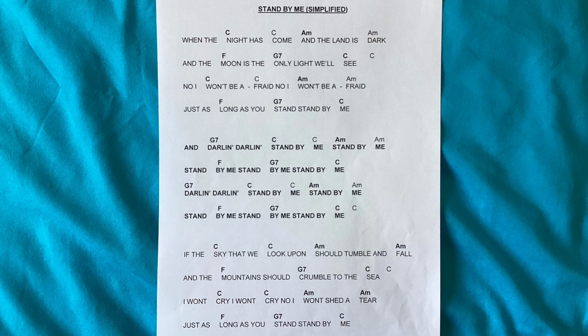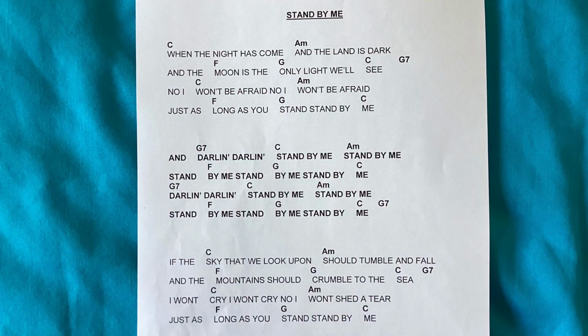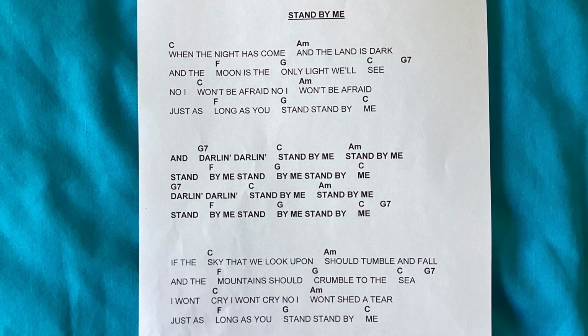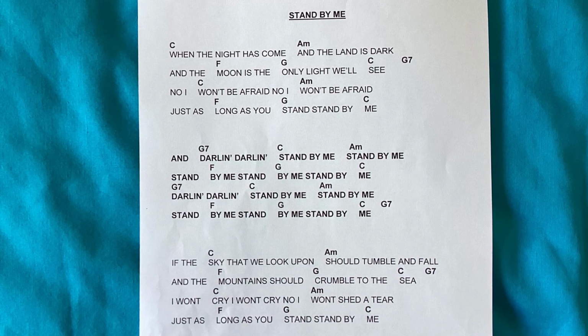And perhaps the biggest simplification is we are using all G7 chords because officially that's the only chord we know. Actually, we should be playing a G chord. If you know a G chord, then by all means play it. If you don't, we're going to look at the key of G next, so you will know a G chord. But what the song should look like in its full version is what you see here.